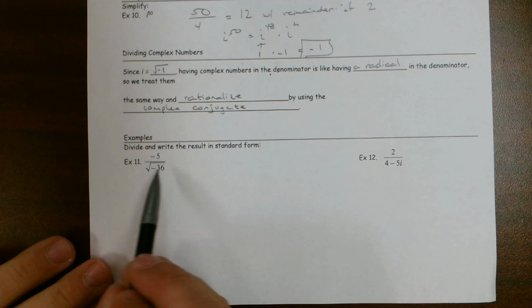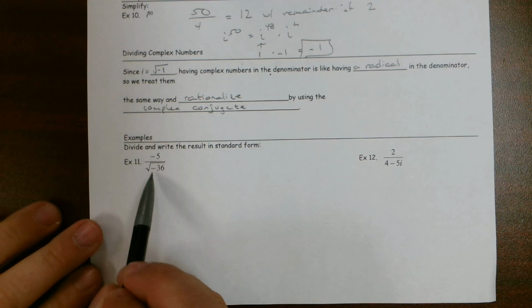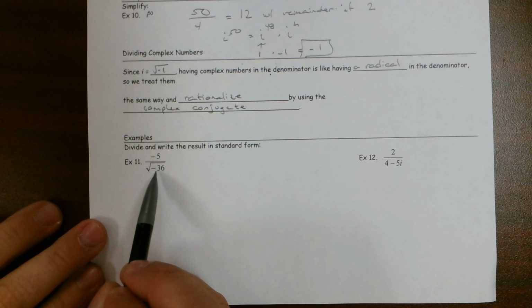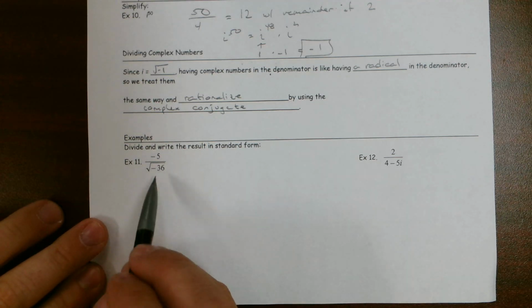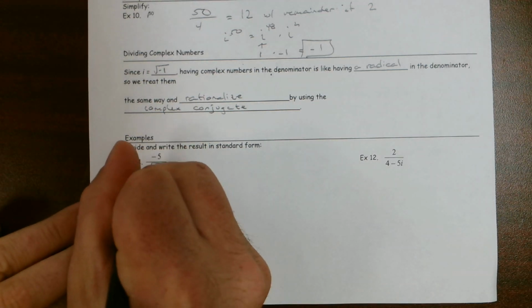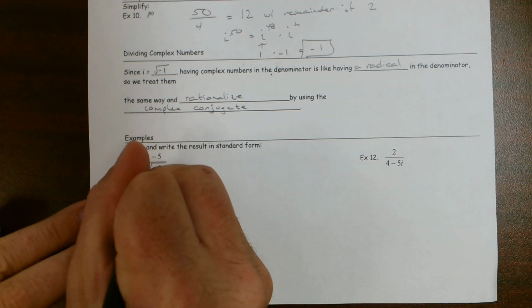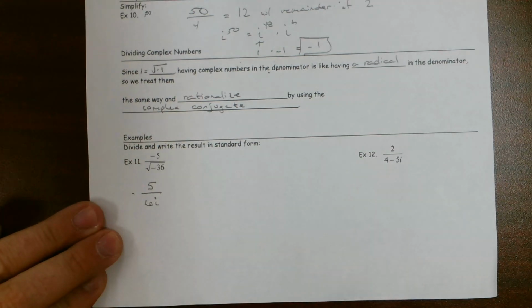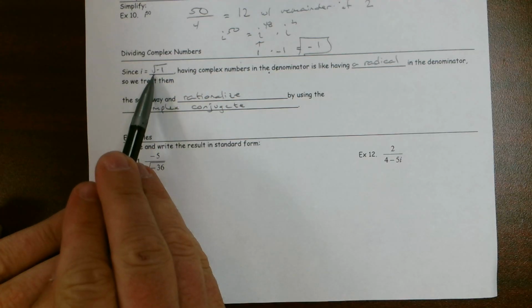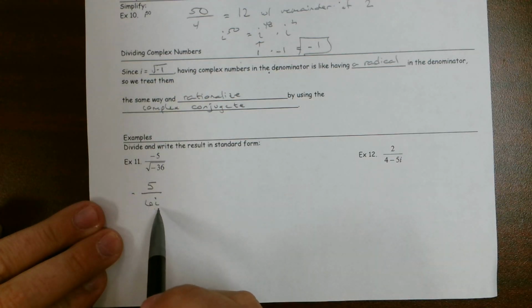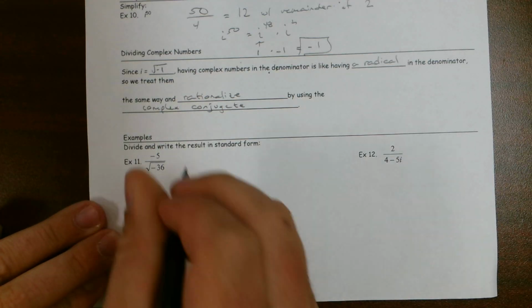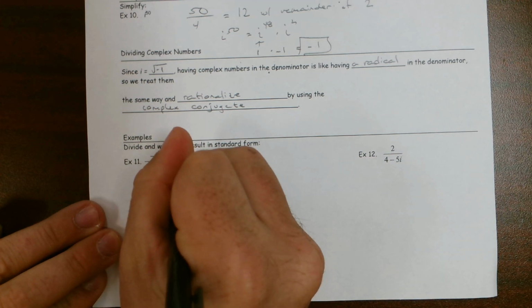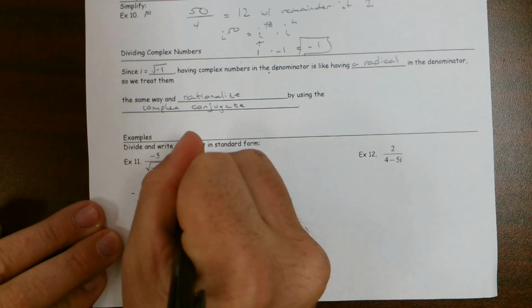Okay, if we look at this example right here, we have a square root in the bottom, but it's the square root of negative 36. We know what the square root of 36 is, so this is actually negative 5 over 6i. And we talked about it, having an i in the denominator is like having a radical in the denominator. We want to get the radical out of the denominator, so let's multiply by i.